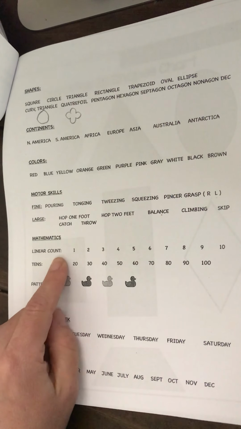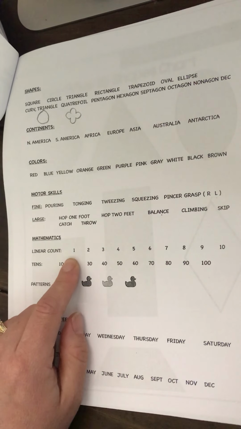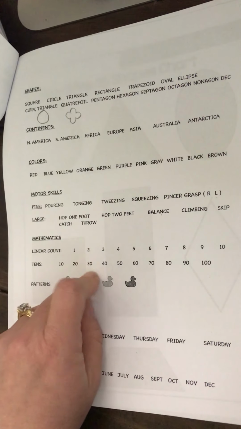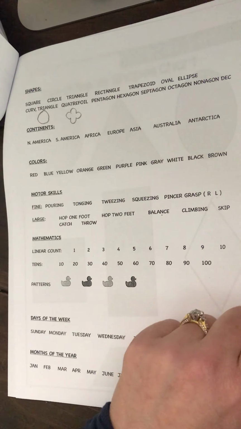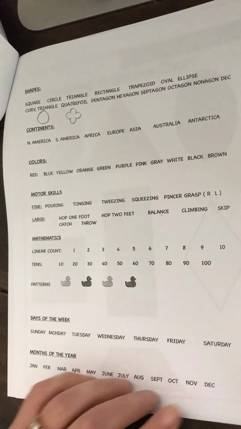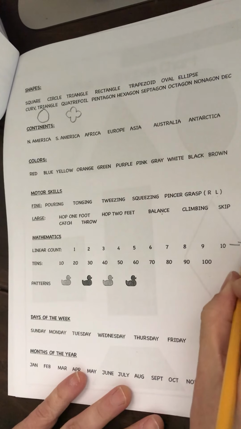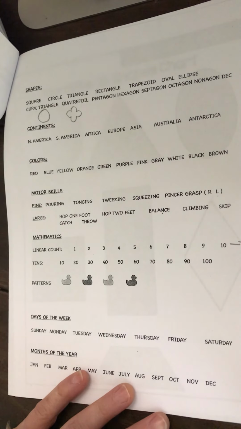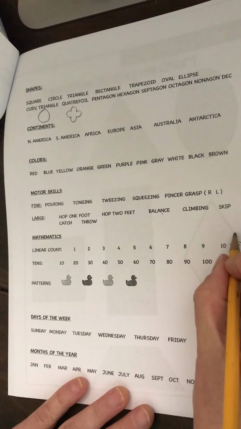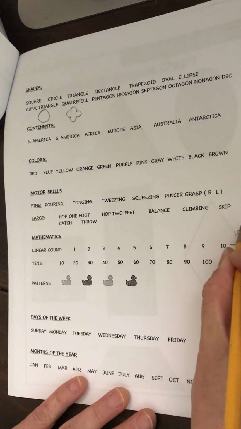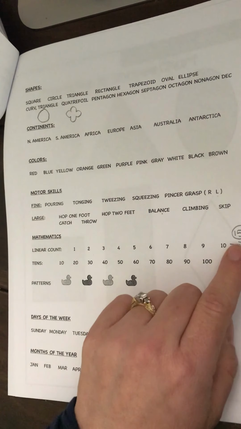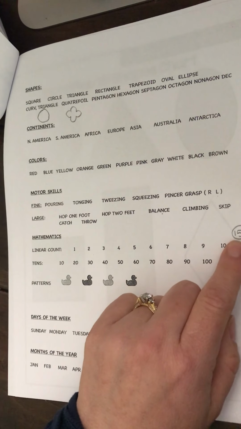When it says linear count, I just ask them, count to 10. And as they're counting, I mark it off. And if they keep going, I just draw an arrow. And I'll say all the way to 20. If they skip a number, 15 is a big one they skip, I'll put the number they skipped and I'll circle it so I know that they skipped that one and they need to work on that.